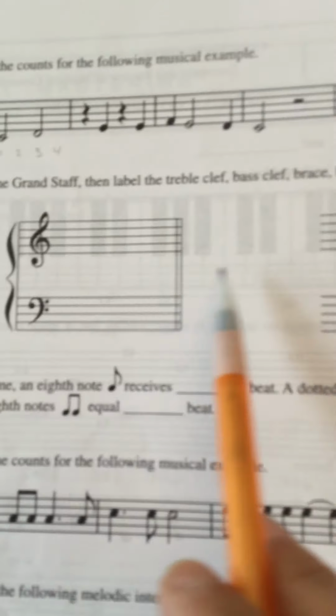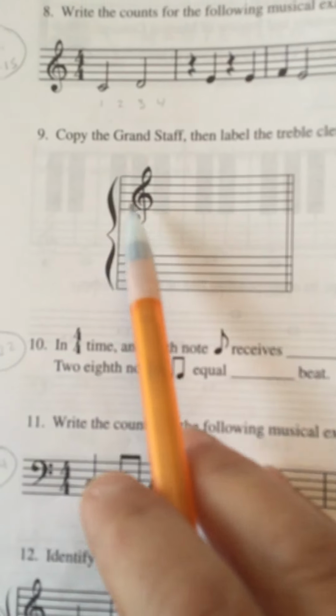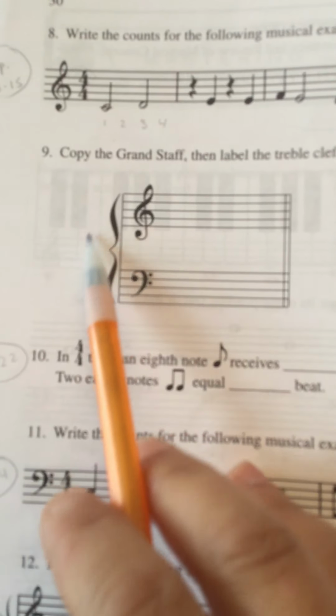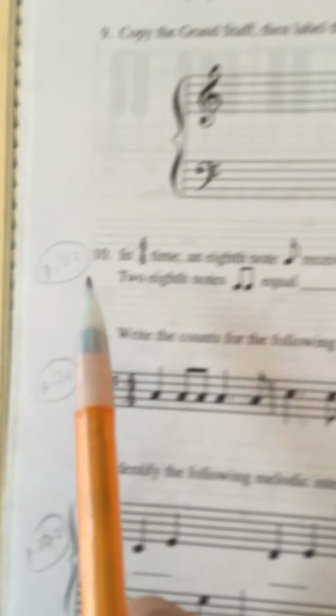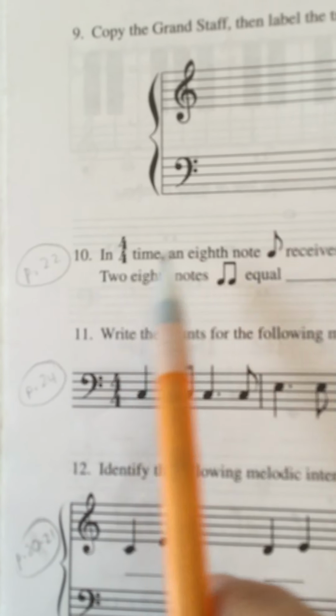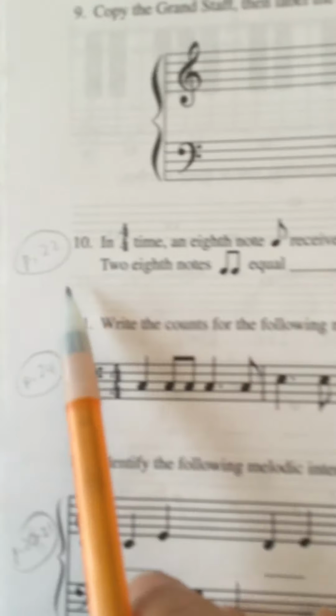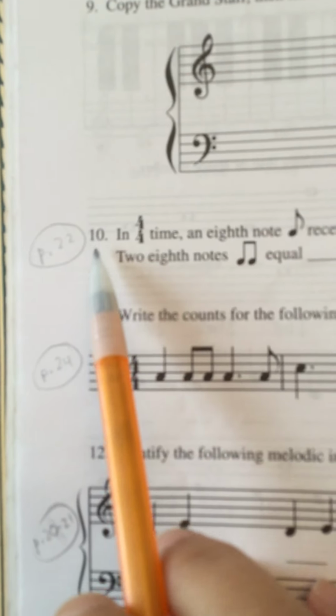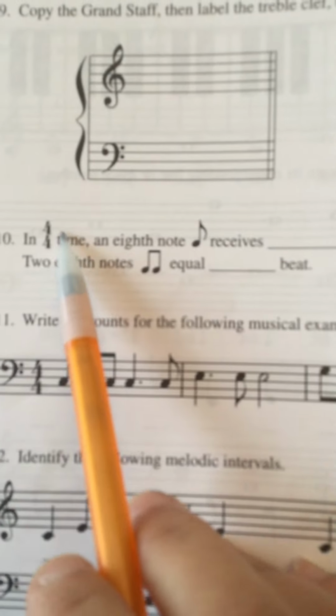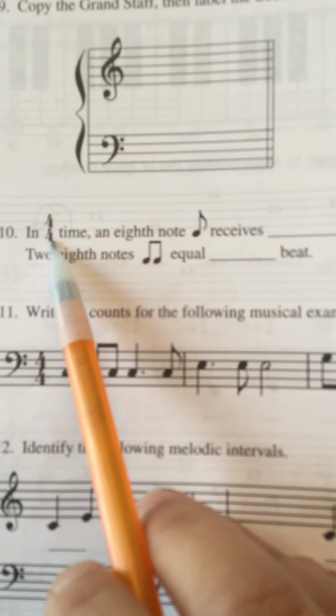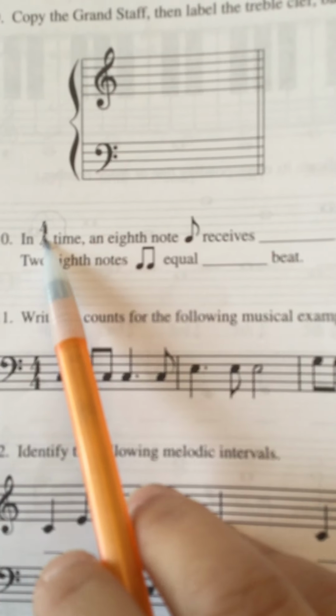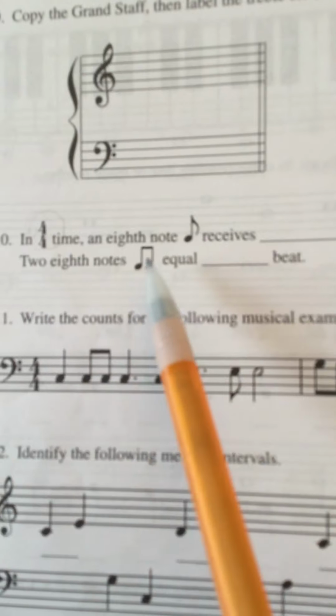Number 9 is copy the grand staff. Just everything that you see here, including these little squiggly lines, the vertical lines, right? Put everything over here. Number 10, in 4/4 time, an eighth note receives how many beats, right? If you forget, look back at page 22. They're just reviewing. Just remember you're looking at this kind of time signature, right? It should be each quarter note's a beat, so the eighth note is shorter, right? Keep those in mind.